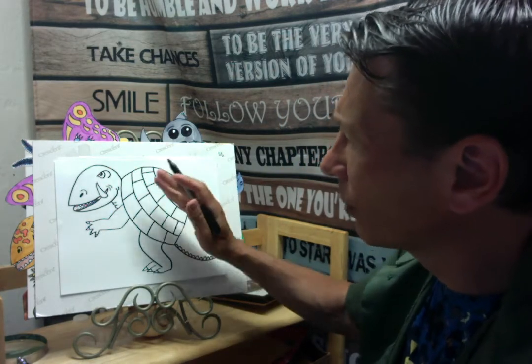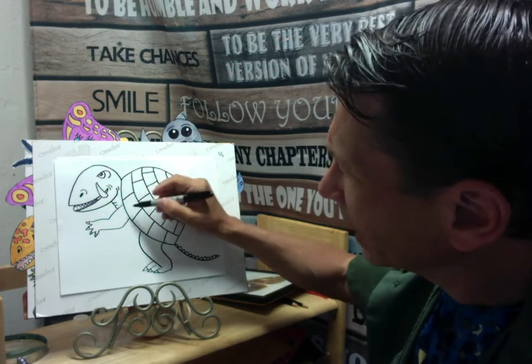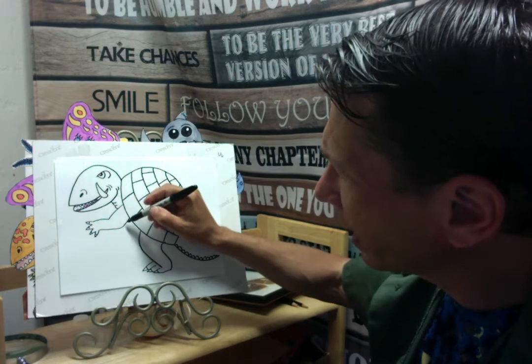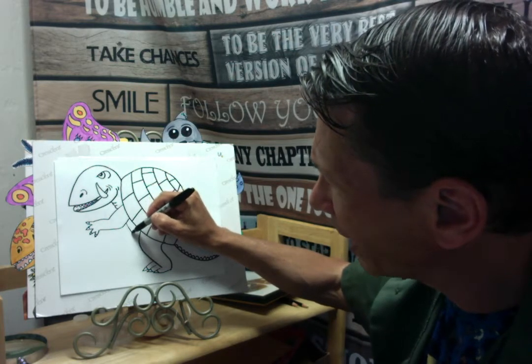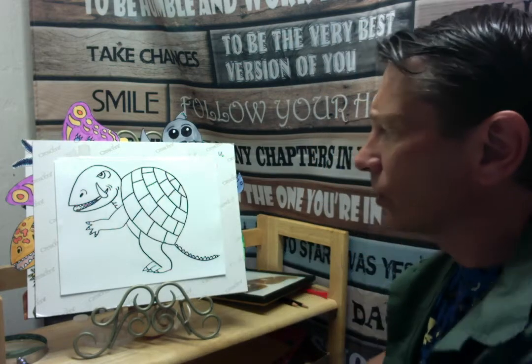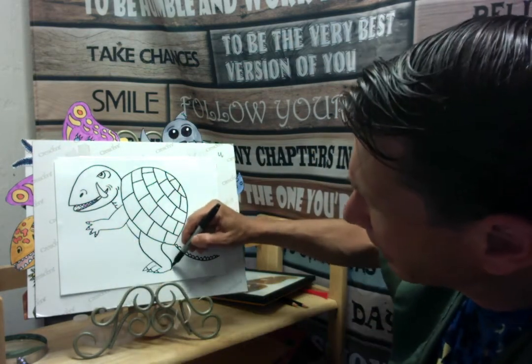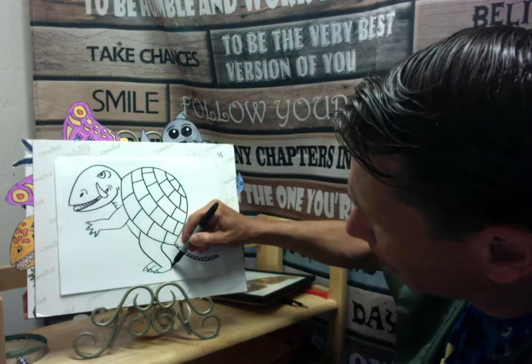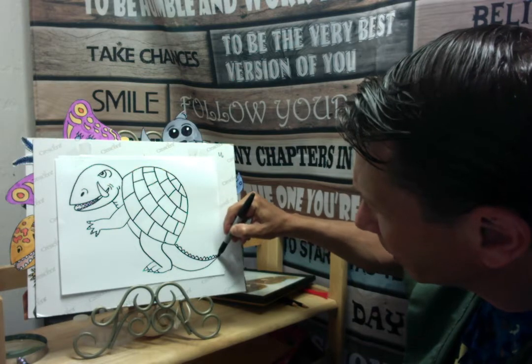Now, before we draw the legs on the other side of the body, I'm going to add in his belly, and turtles have shells on their stomachs also. So we're going to go ahead and draw that. Just a simple curved line like this. And then let's continue that line behind the lower leg to also complete the tail.